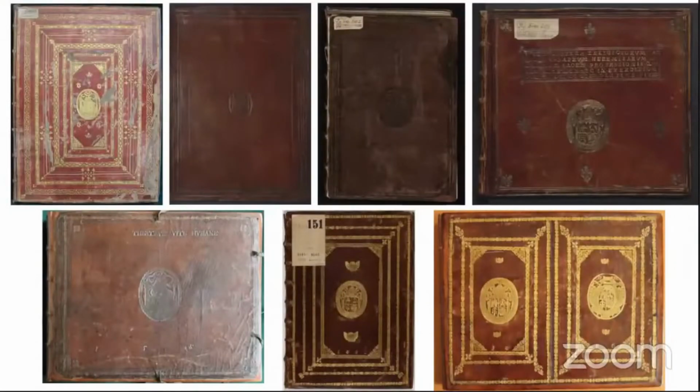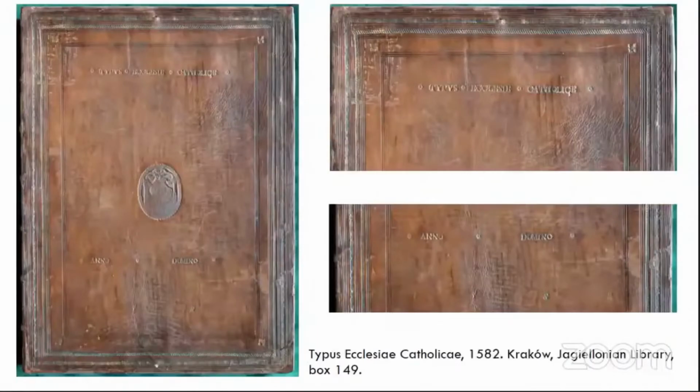Most of his prints were bound in albums. The slide shows 7 out of 12 preserved albums. They offer a rare opportunity to reconstruct and observe the process of creating print albums in the late 16th century. So we can see how print albums were made and organized, and whether any principles were applied to their arrangement. I will discuss those questions using the example of one album, Typus Ecclesiae Catholicae, bound in 1582.